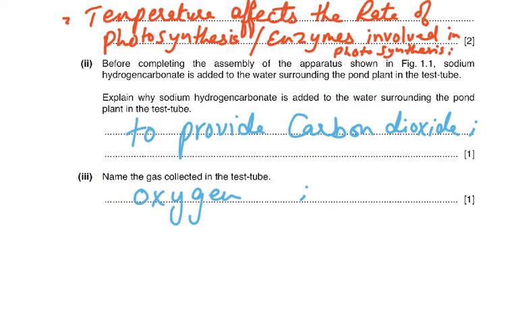Then part 2 of the question says, before completing the assembly of the apparatus shown in figure 1.1, sodium hydrogen carbonate is added to the water surrounding the pond plant. You see, the pond plant must have been in pond water, and the pond water might have microorganisms in it, or maybe frogs or tadpoles in it, which are actually respiring and producing carbon dioxide. But you've taken the pond plant and now you're just putting ordinary tap water in it. So you'd have to add a chemical which actually produces carbon dioxide, because you're not using pond water.